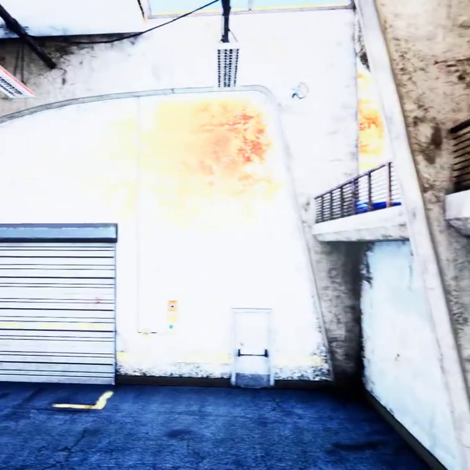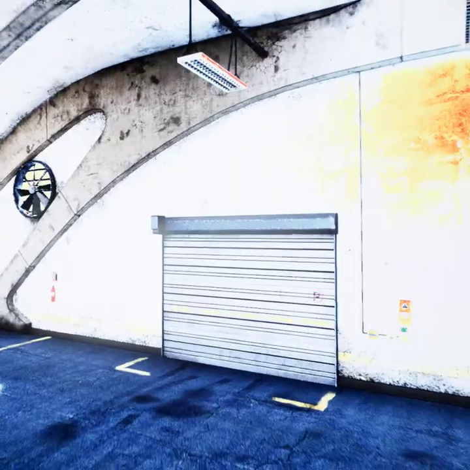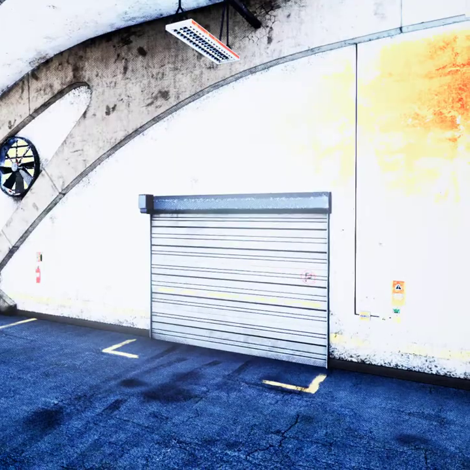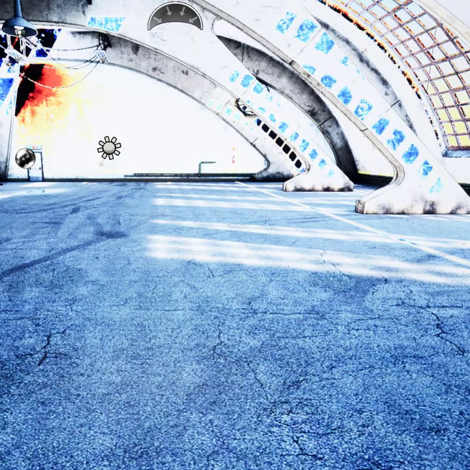I think some adjustments with bloom and stuff like that will probably fix that. I'm not sure what it is that it's going to take to fix that. But the element is there, so I think I'm close.